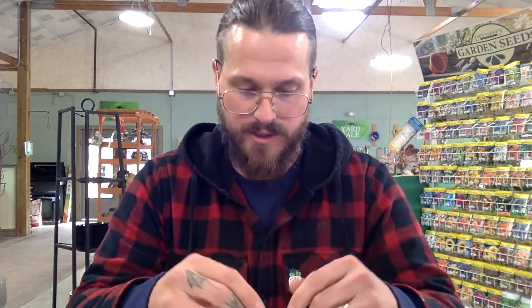So just how to create a pollinator habitat. Once again, it's a garden, so it can be beautiful while also being useful. Like I said before, having water and habitat is going to promote more pollinators to visit your garden and also pollinate your vegetables, flowers, whatever it may be.